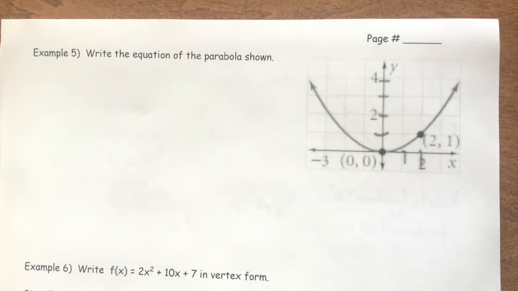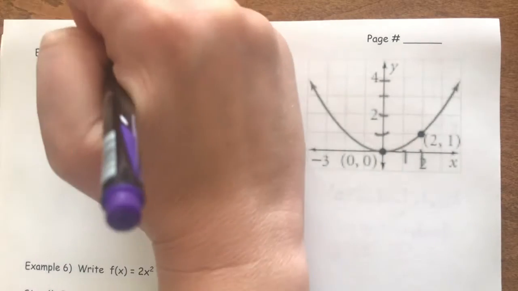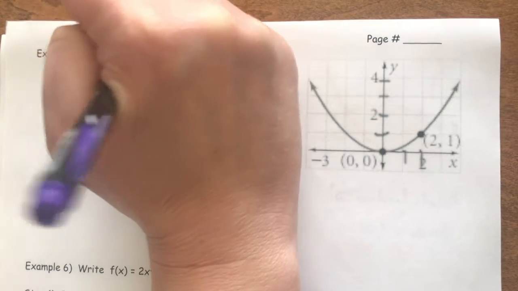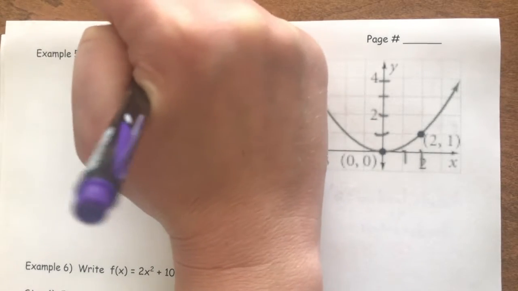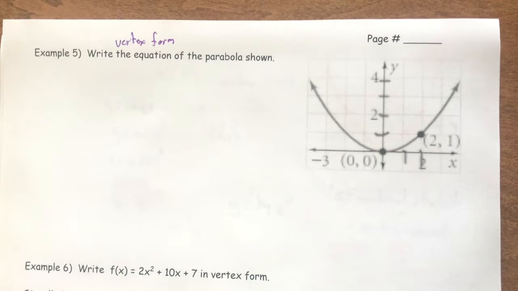Okay, so at this point, I would like you to pause the video, and I'd like you to write the equation of the parabola shown, and I'd like you to write it in vertex form. Okay, so pause the video and then check back to see how you did.